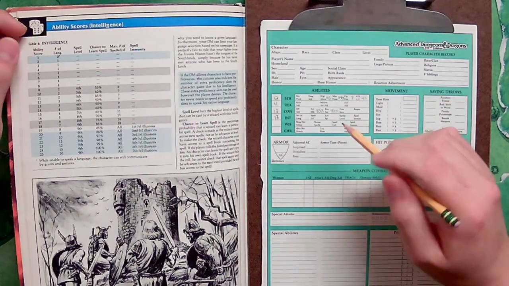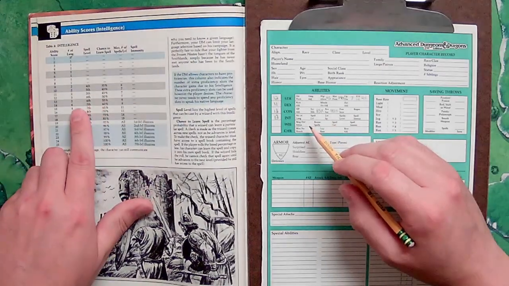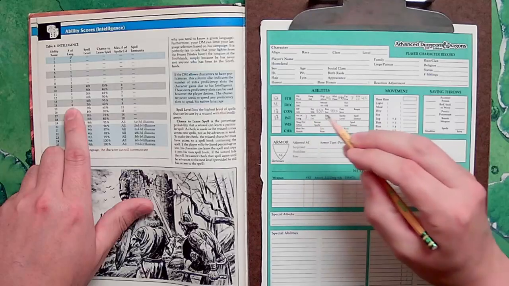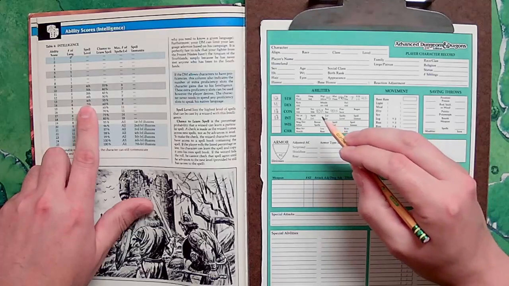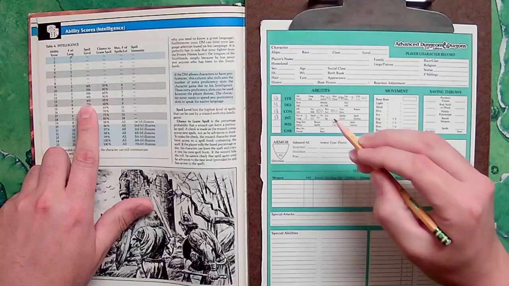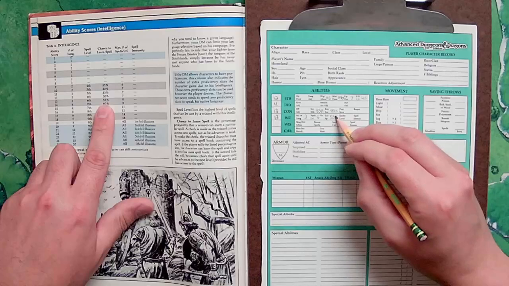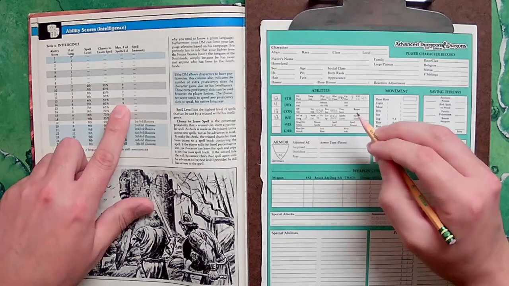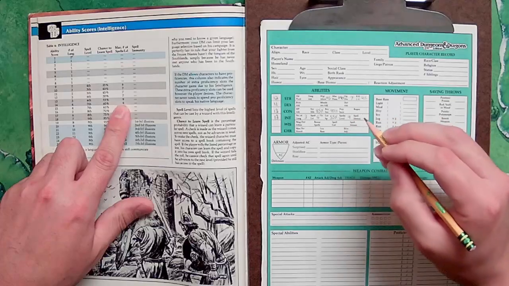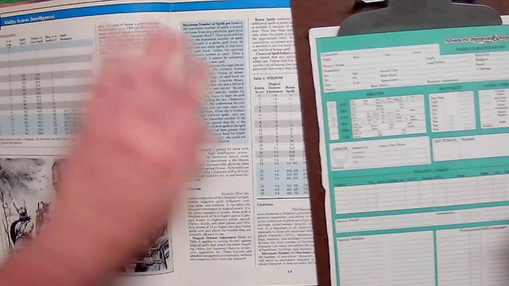It's slightly above average. 13. That gives us, let's see, 3 number of languages to know. 6 spell level. 55% chance to learn the spell. Max number of spell levels, 9. Spell immunity, nothing yet. Next is wisdom.